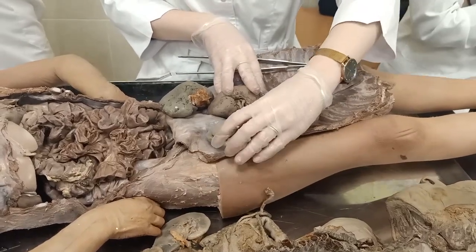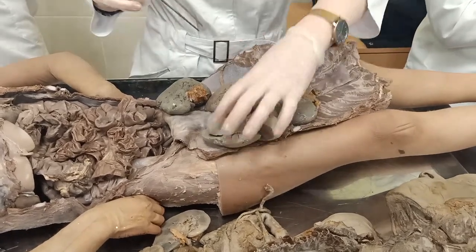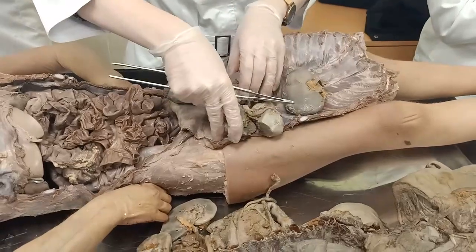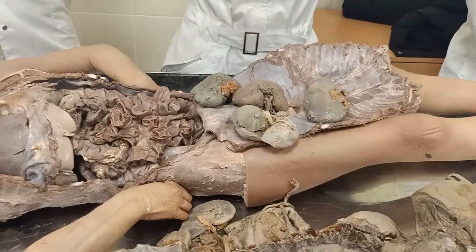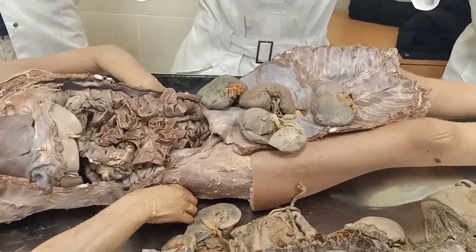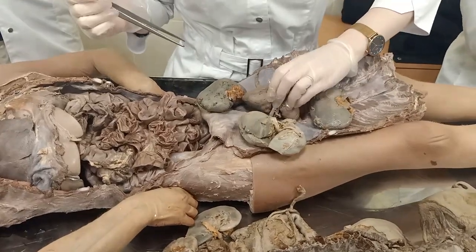In some cases of developmental anomalies, even the superior poles are not separated from each other, and such a condition is known as horseshoe kidney, when the superior poles of the kidneys are fused with each other. Yes, horseshoe kidney.